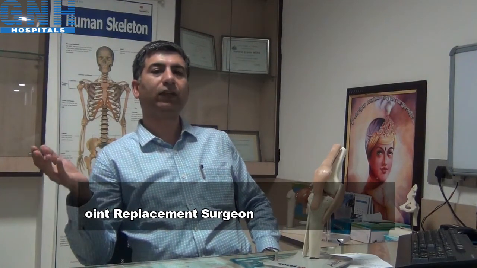The ACL ligament is usually injured when the knee is twisted. In sports like football or basketball, what happens is basically the foot is planted on the surface and there is a sudden rotational stress on the knee. That gives rise to a tear of this ligament. These injuries can vary from a simple strain to a partial tear or to a complete tear.